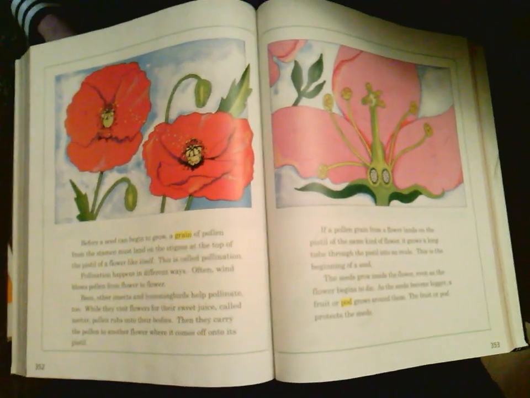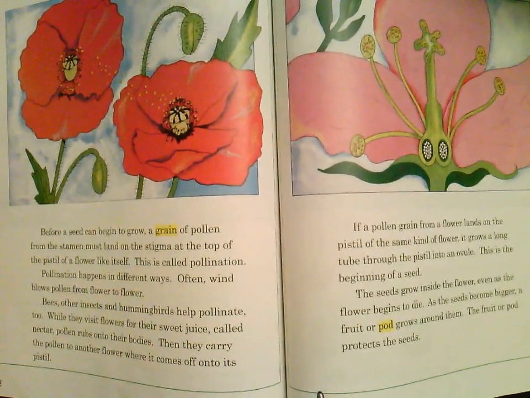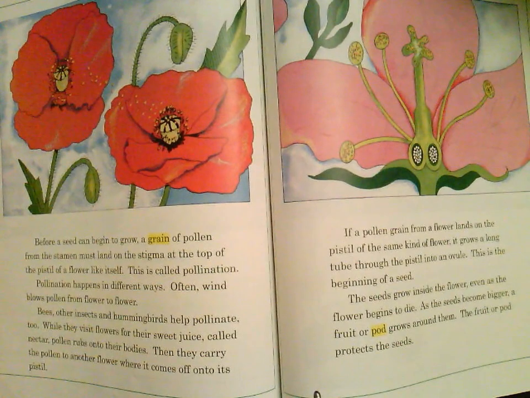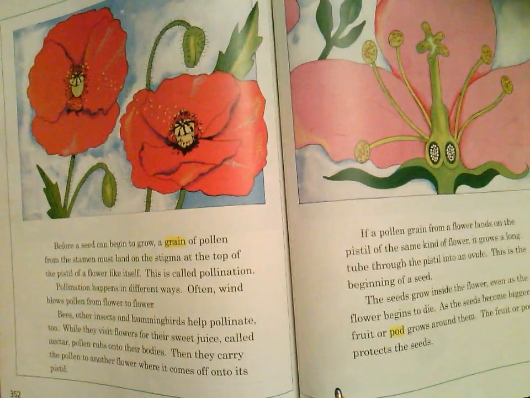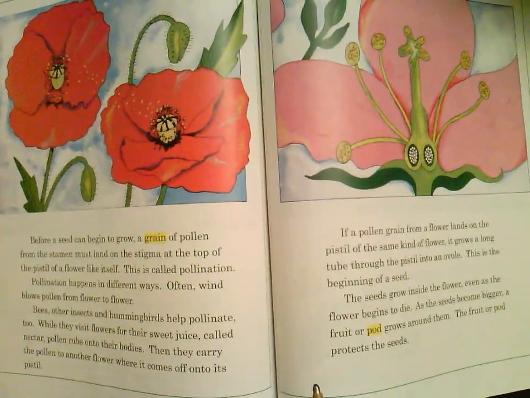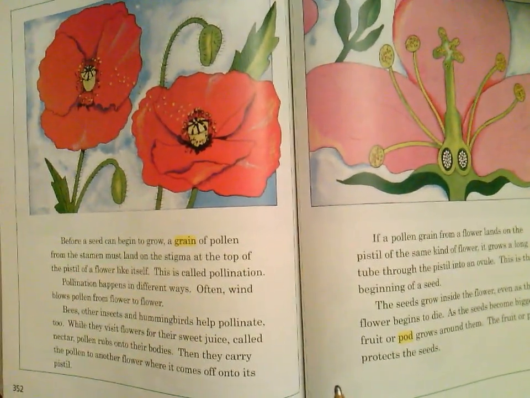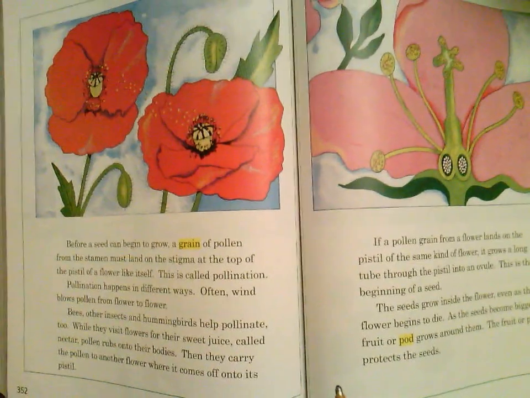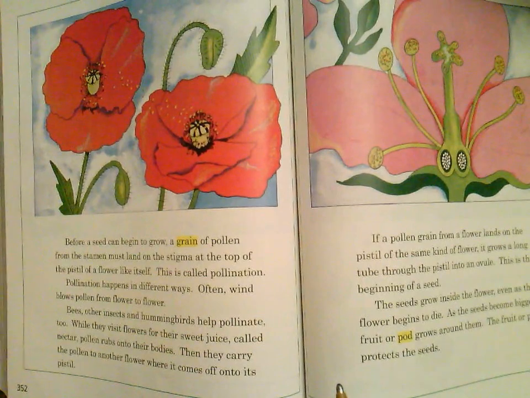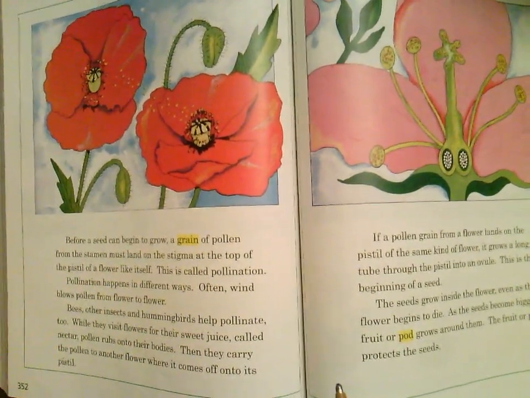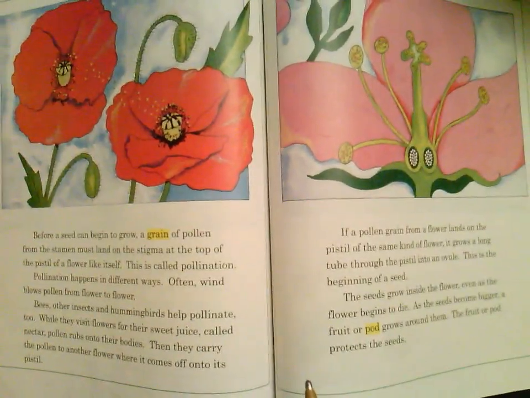All right, so here we go. Before a seed can begin to grow, a grain of pollen from the stamen must land on the stigma at the top of the pistil of a flower like itself. This is called pollination. Pollination happens in different ways. Often wind blows pollen from flower to flower. Bees, other insects, and hummingbirds help pollinate too. While they visit flowers for their sweet juice called nectar, pollen rubs into their bodies. Then they carry the pollen to another flower where it comes off onto its pistil.